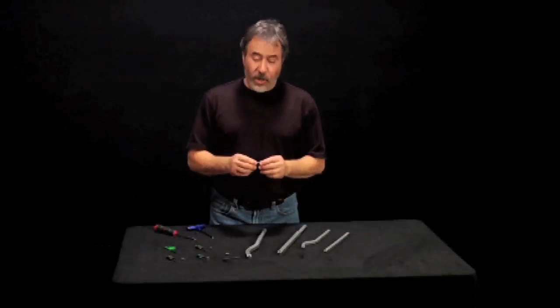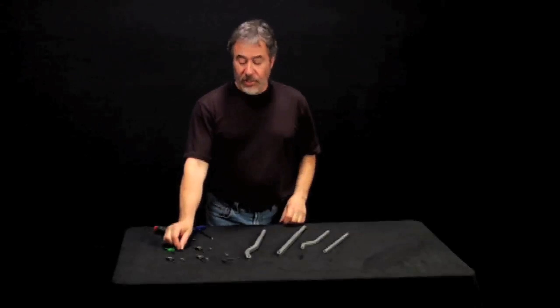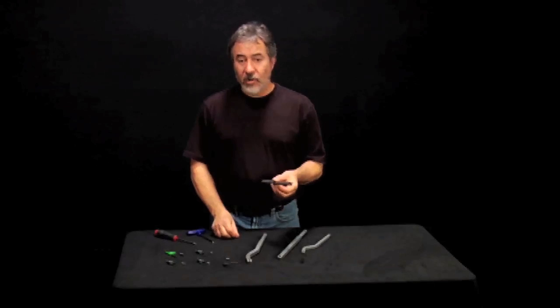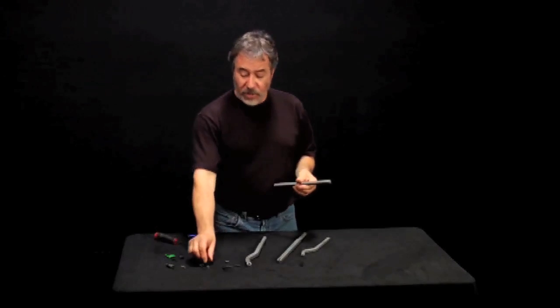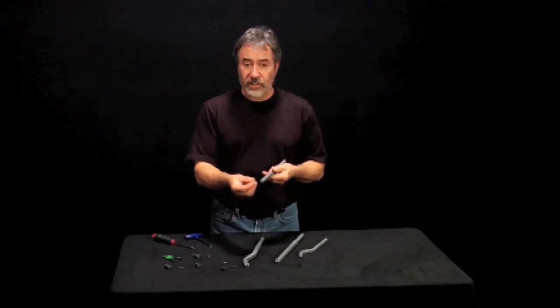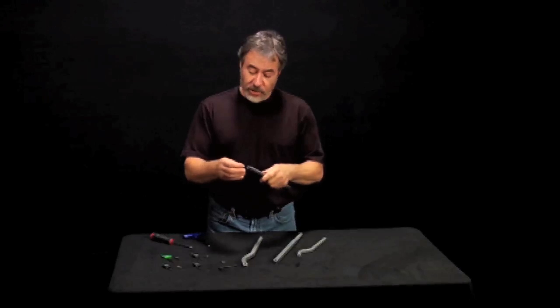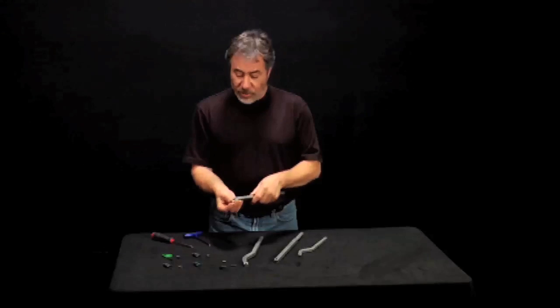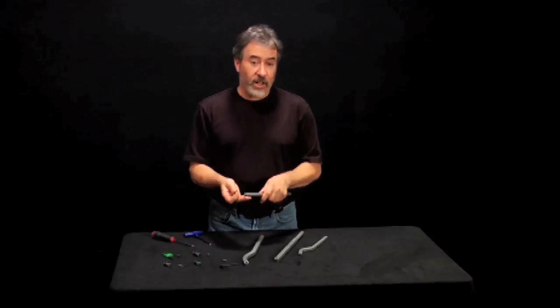We make 4 different tips for these tools. They're all interchangeable. The number 1 tool to start out with is this 1/2 inch straight tool with the number 1 cutter. It's the smallest cutter. And these tools are designed to go into these swivel tips, and you tighten them down and you can move them around to reach in different areas.